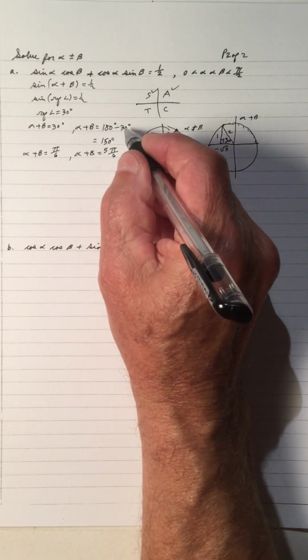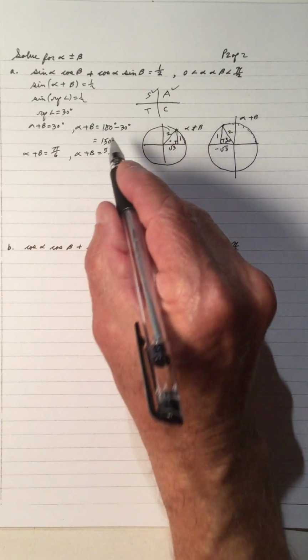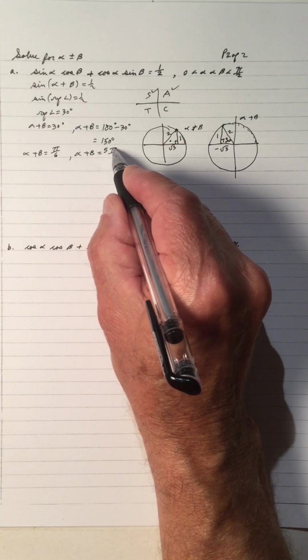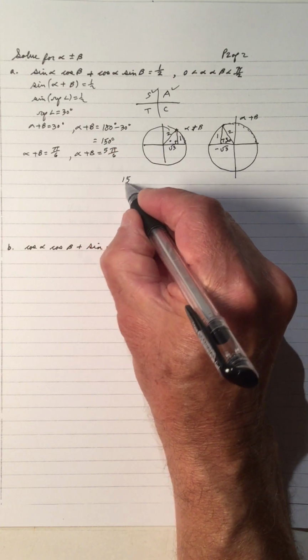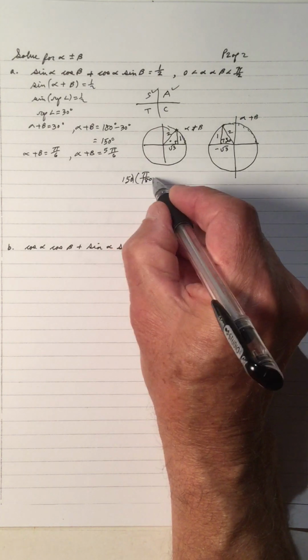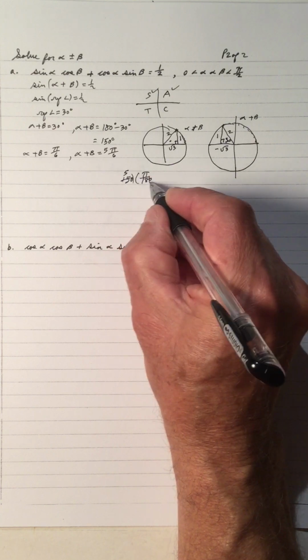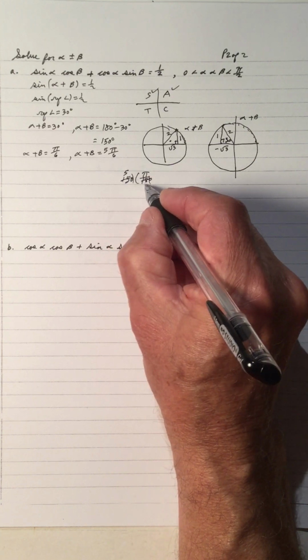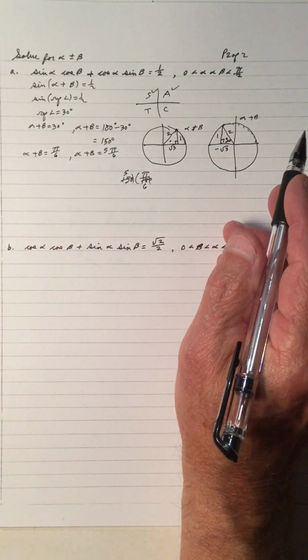So you could have 30 and 150, or pi over 6 and 5 pi over 6. Or you can go 150 times pi over 180. The zeros cancel. 3 into 15 goes 5, 3 into 18 goes 6. So there are the two answers in degrees or in radians.